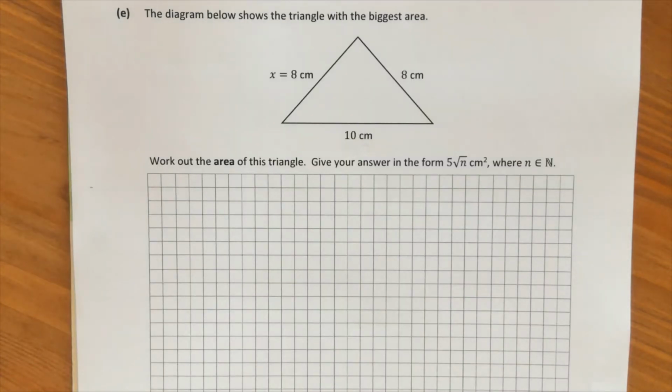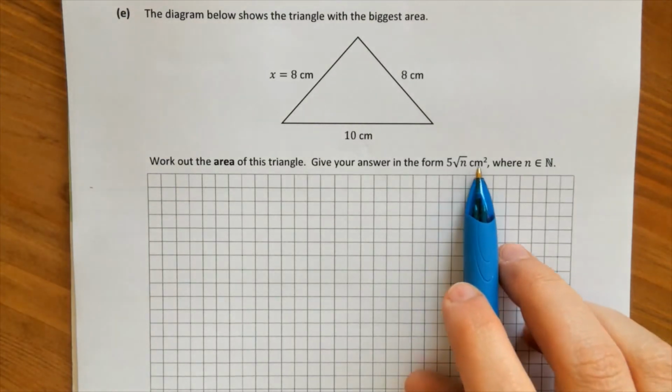Okay, question 7e. The diagram below shows a triangle with the biggest area. So 10, 8 and 8. Work out the area of this triangle. Give your answer in the form of 5 root n centimeters squared. Okay, so we're going to leave it in that form.